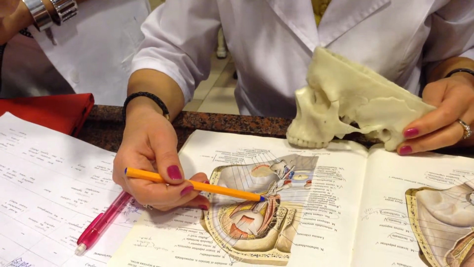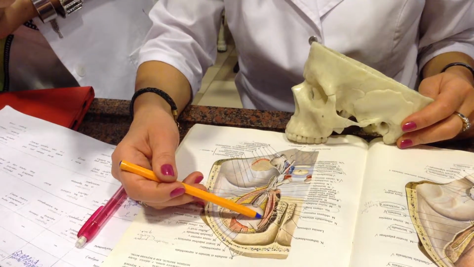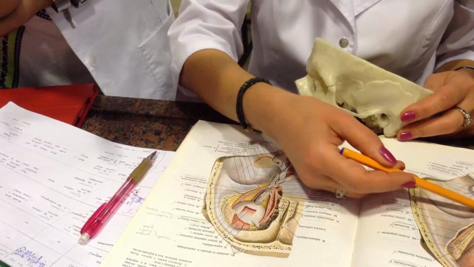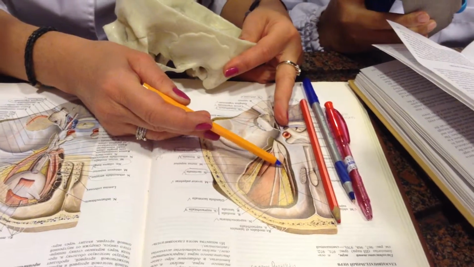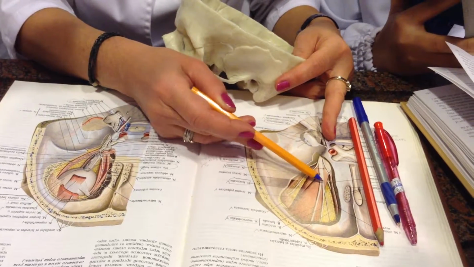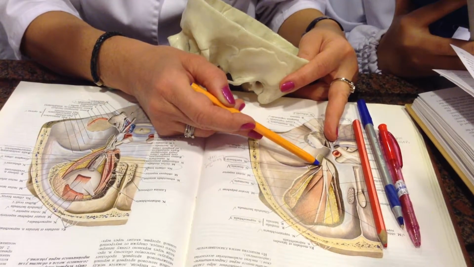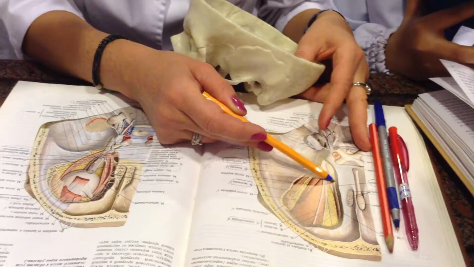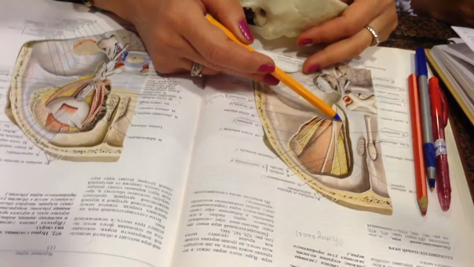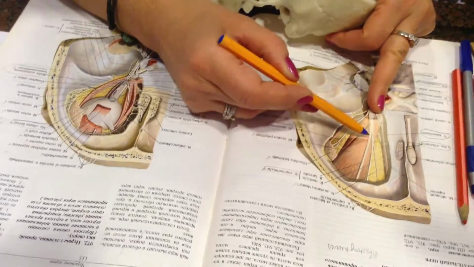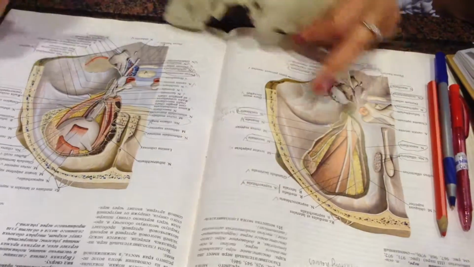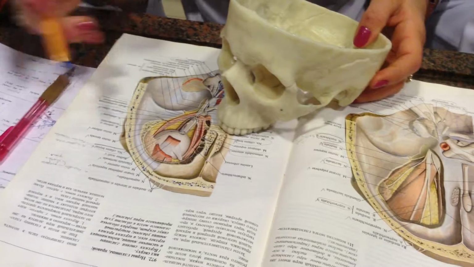This is the nasociliary nerve, nervus nasociliaris. This is frontalis, this is lacrimalis. Nasociliaris, frontalis, lacrimalis: all these three arise from nervus ophthalmicus. Don't confuse this nerve, it is the trochlearis. Only these three, 1, 2, 3, are branches of the ophthalmic, and each one innervates something.